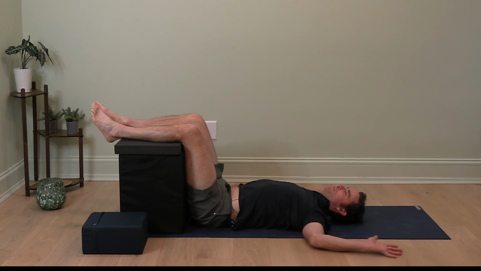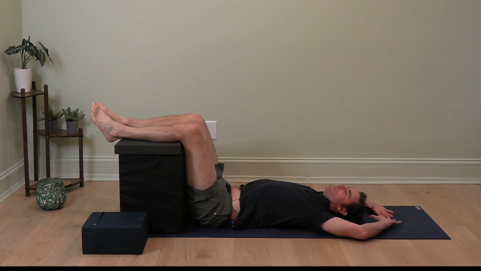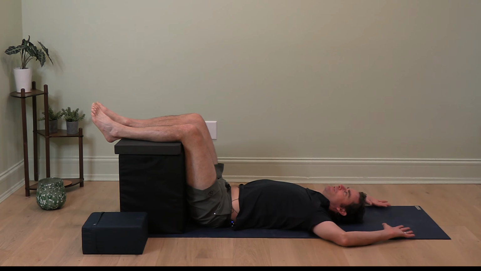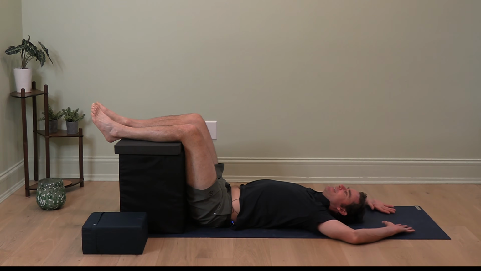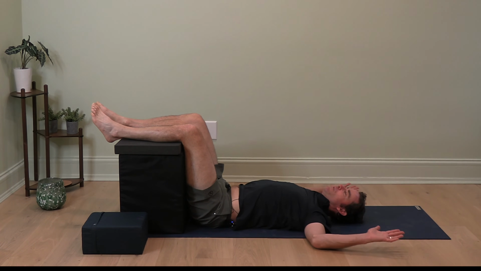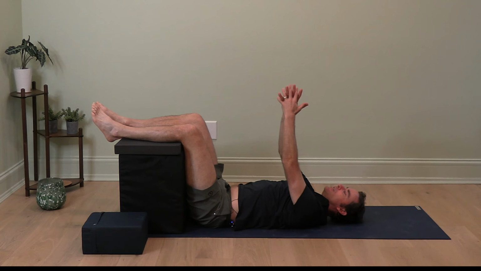Just glide it up best you can. Try and touch your hands up overhead. As this gets easier, you can reach up a little higher over your head, but keep the elbows and the hands down. Okay, next. Interlace your hands together, palms together.